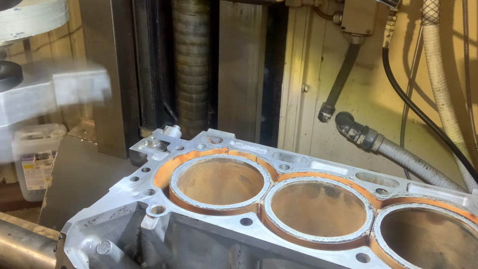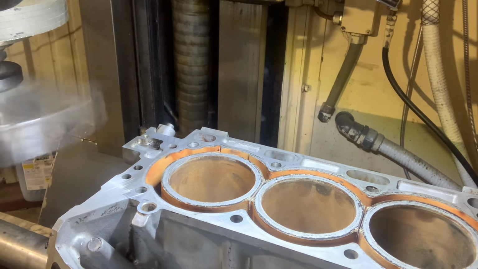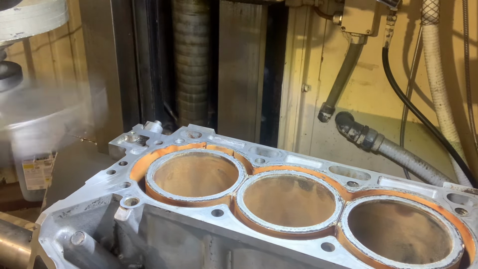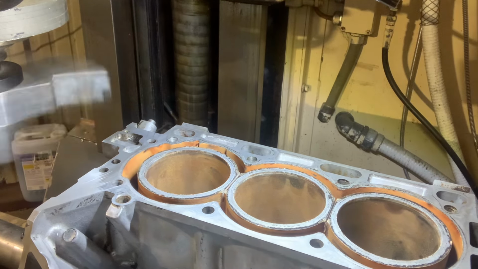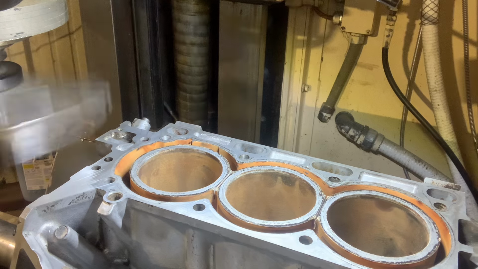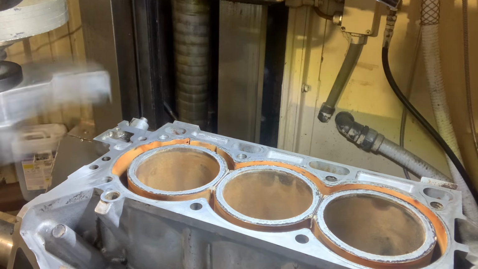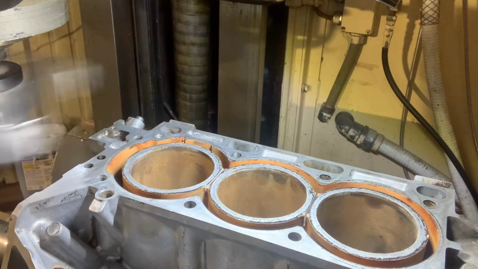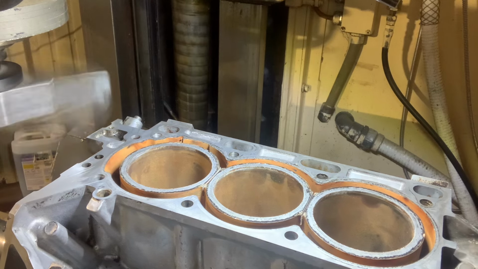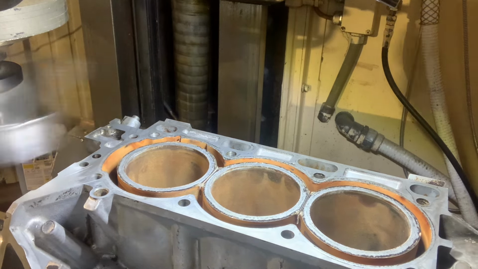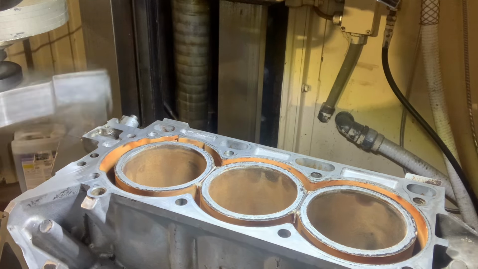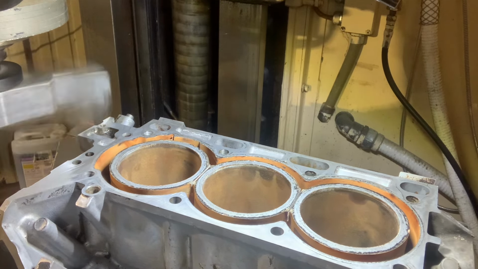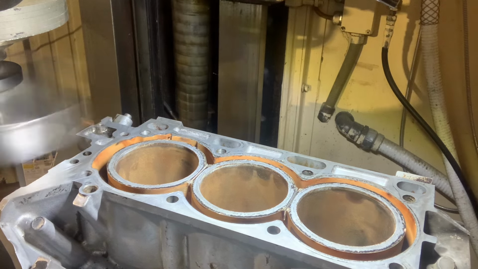That's 800 RPM, 3 inches a minute, and we'll see what happens. Very small pass. Barely touching it.